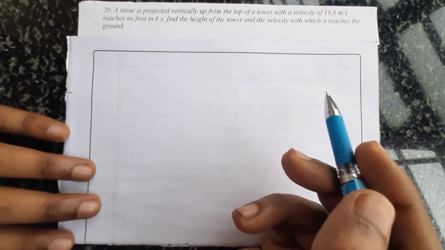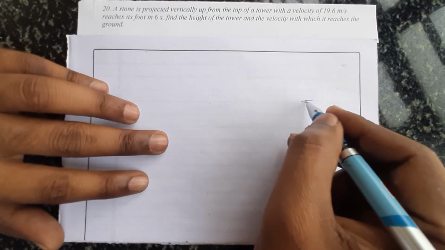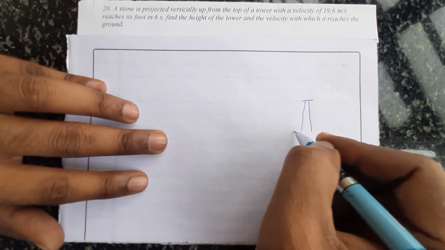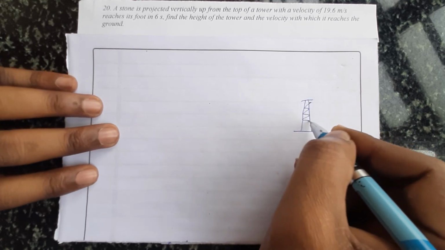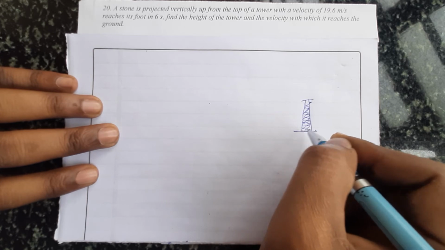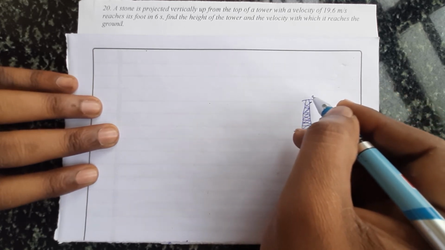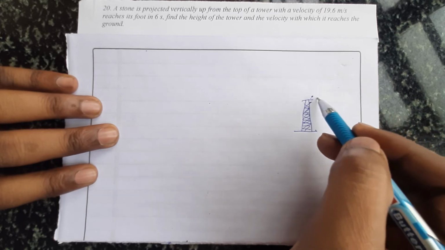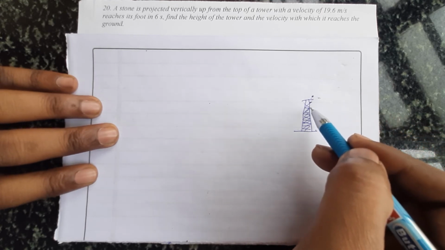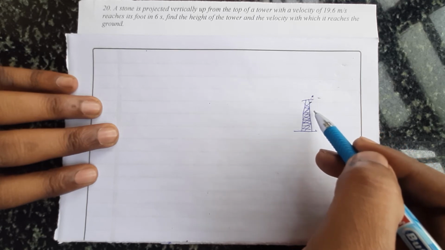So, according to the question, here we have a tower, and from the top of the tower, a stone, okay, what are the different possibilities? A stone can be simply left like this, which means initial velocity is 0, right?